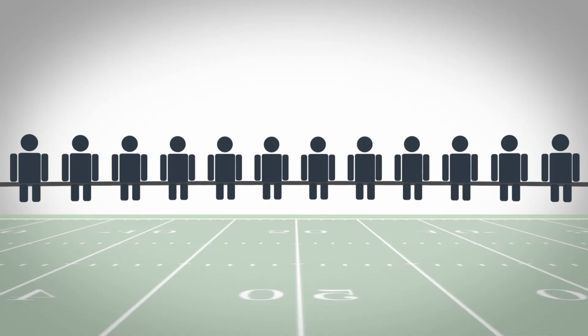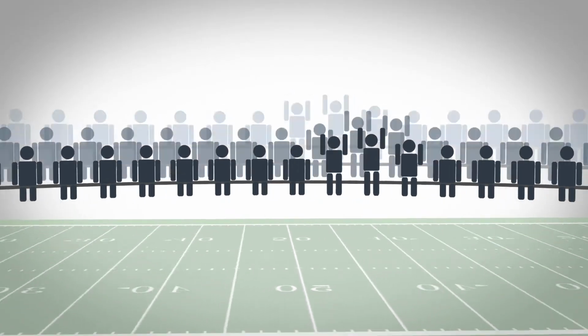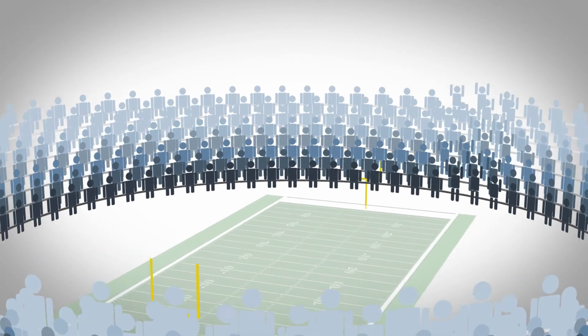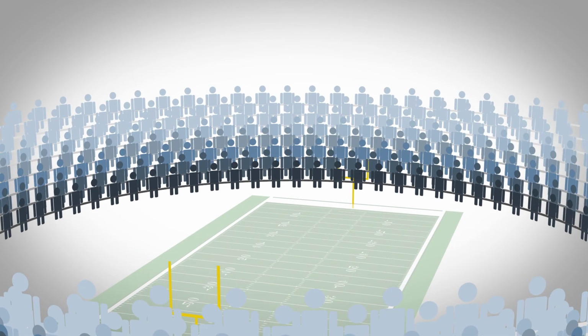Now, the best example I know to start people with is the wave in a football stadium. If you have a big football stadium with 100,000 fans and they all do the wave, what's going on? Well, each and every person is just standing up when it's their turn and then sitting down again.